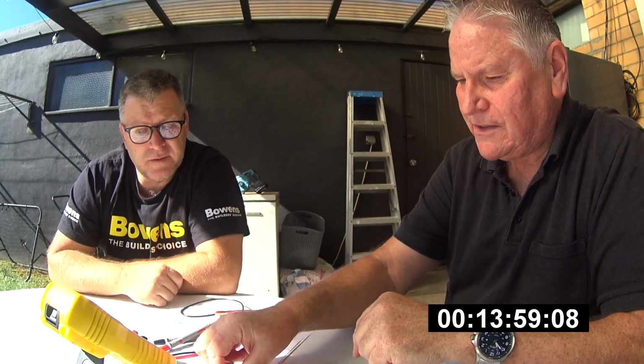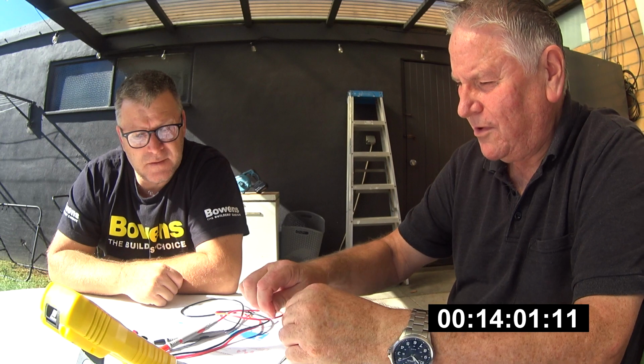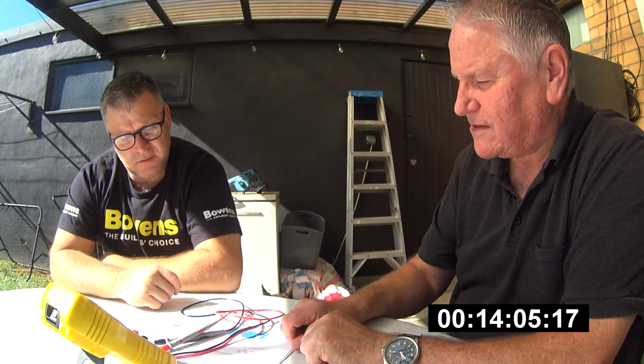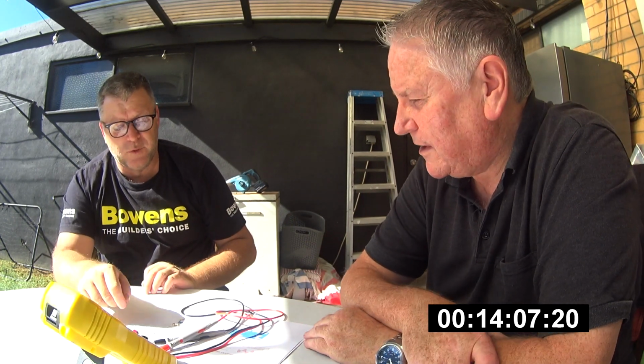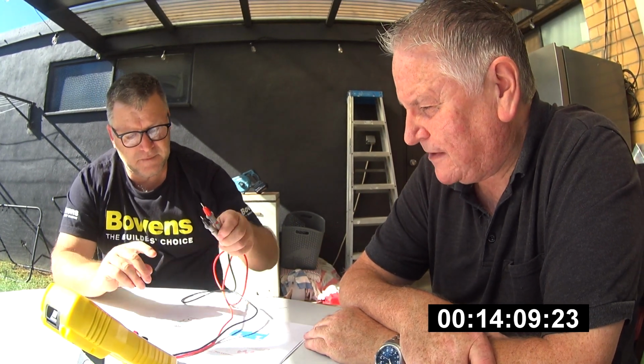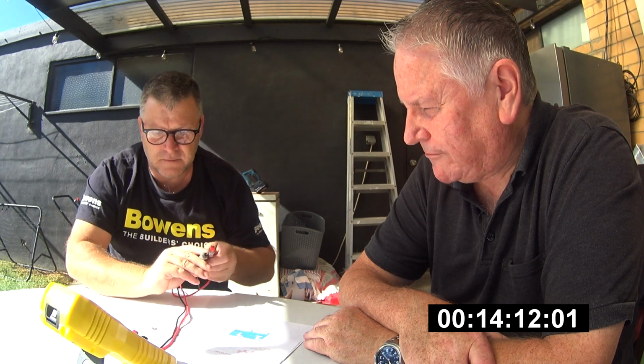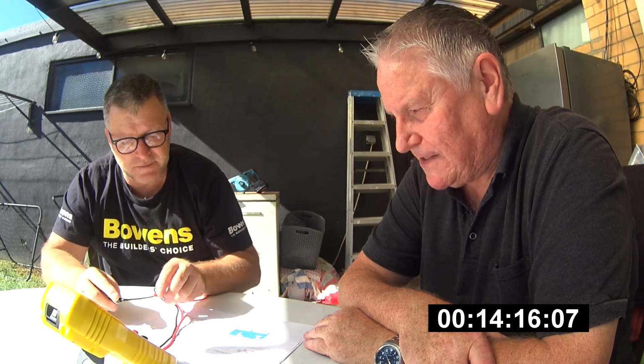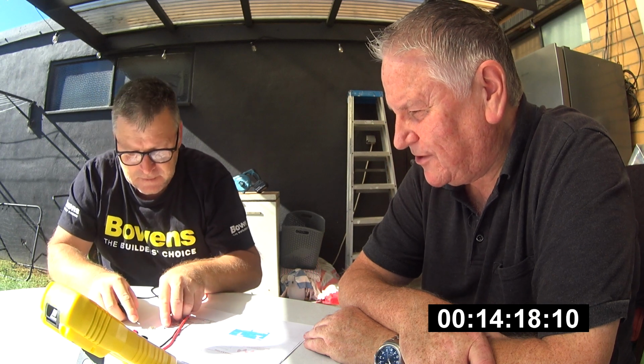So put one probe on one side of the resistor and one probe on the other side of the resistor. Does it matter which side? It does not matter. Doesn't matter which colour, doesn't matter which side. Not with a resistor, no.